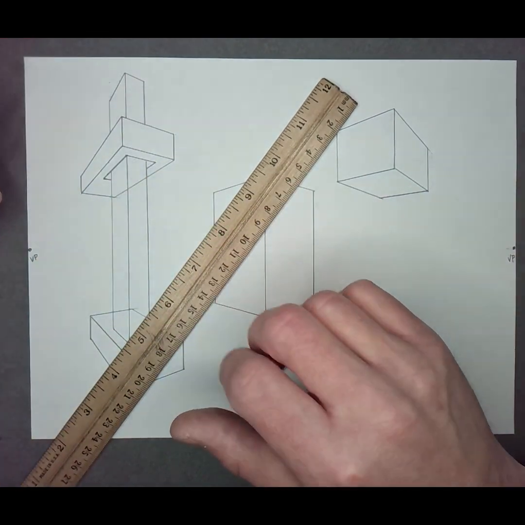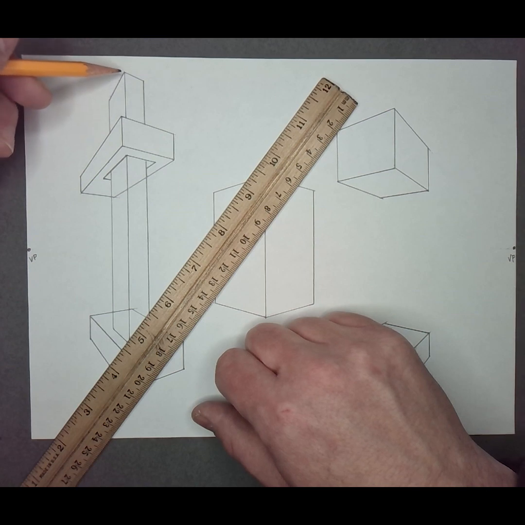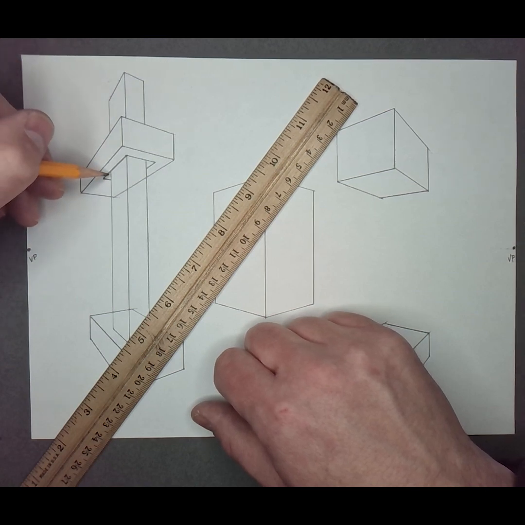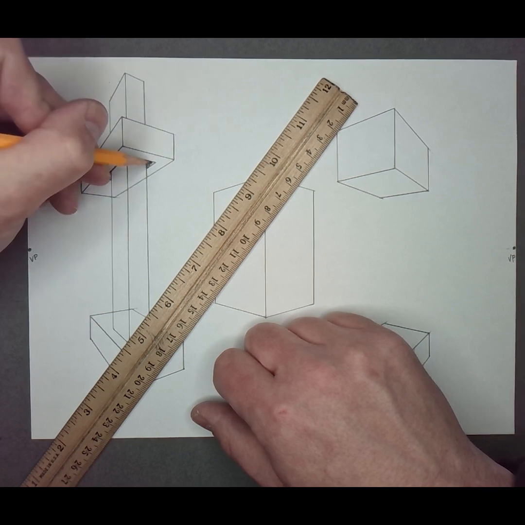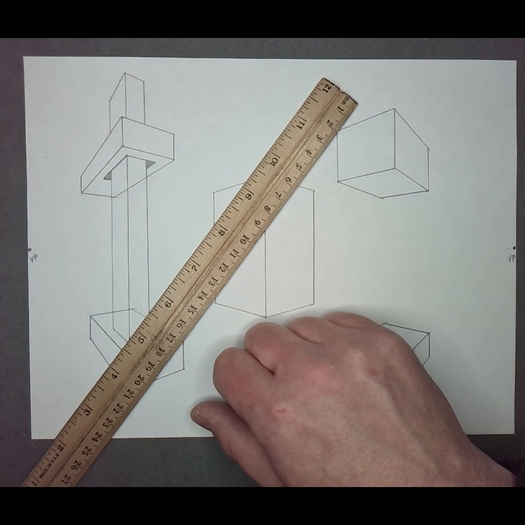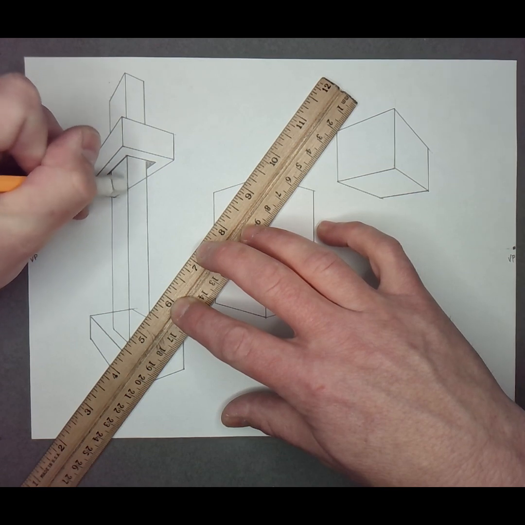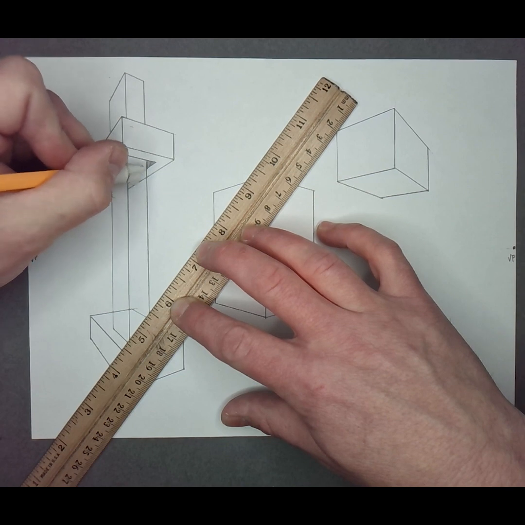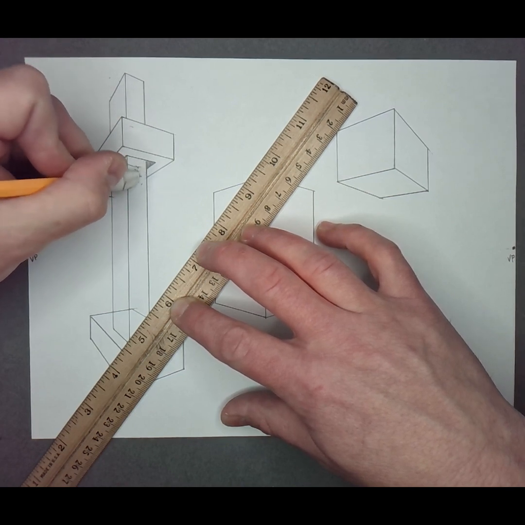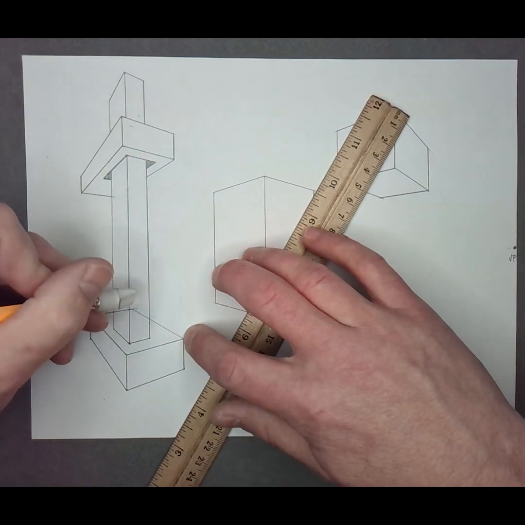So what I've now created is the hole that this pillar is going through in order to come out above that first rectangular object. You can even shade it in a little bit if you want to remind yourself that that's a hole. My last step here is just to erase these lines I would not be able to see. Unless this is a transparent column, we would not see these lines anymore because they're going behind that column. We can do the same thing down here as well.